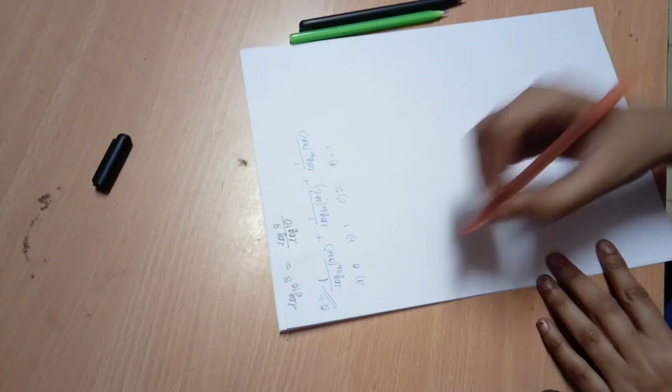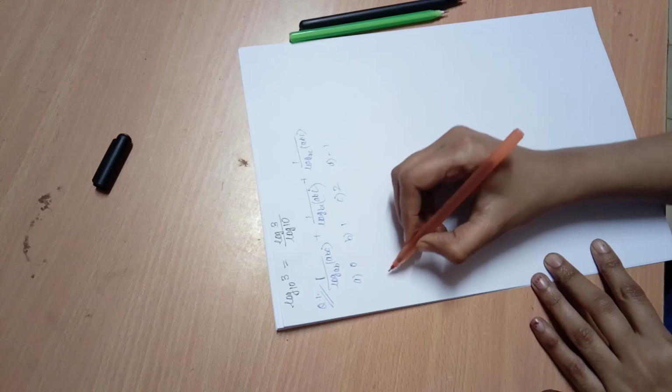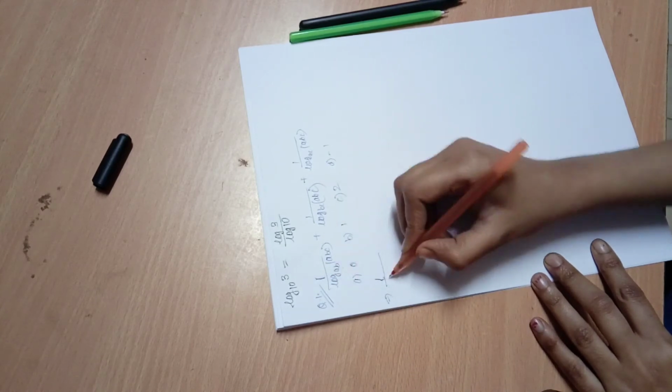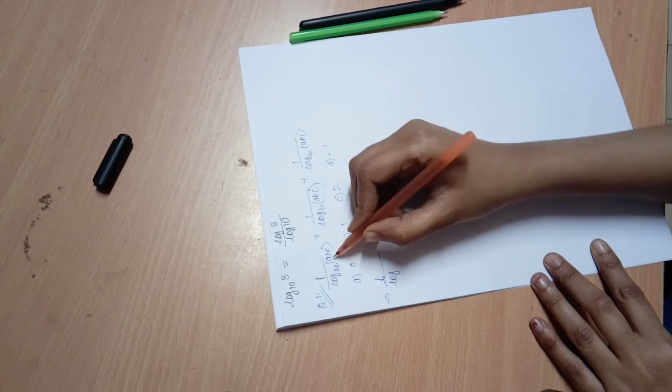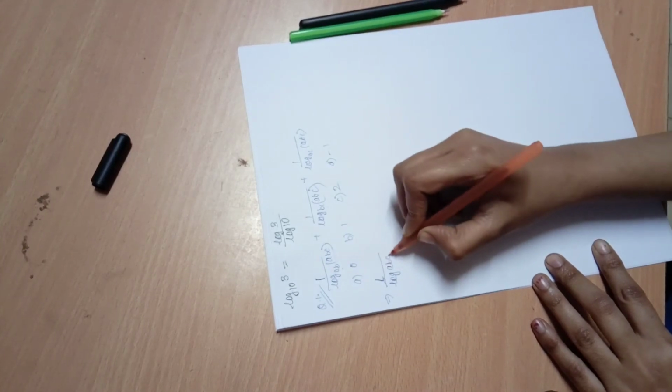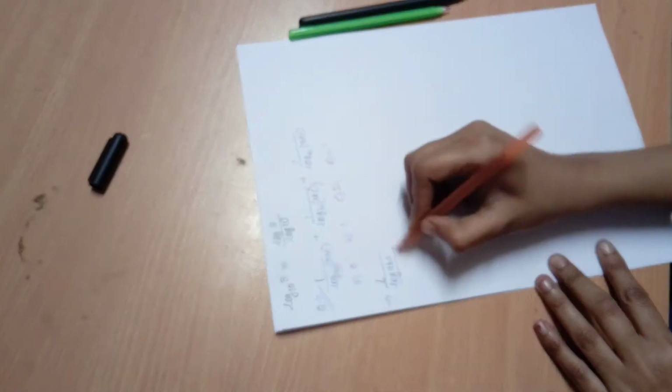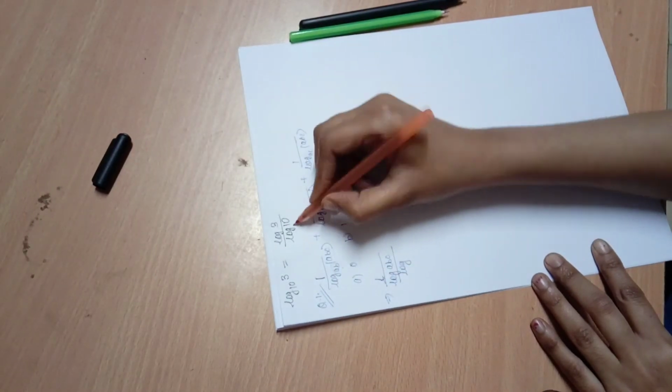Okay, now let's try to solve it. We have learned the rule in which this is 1 by log. So here ABC would be as it is, but the base would come in the denominator. This rule, okay?